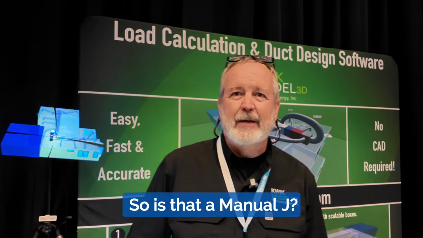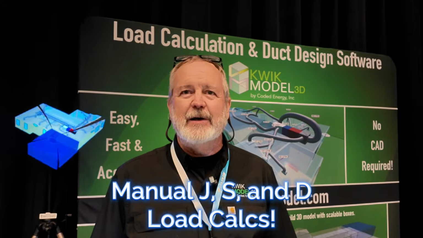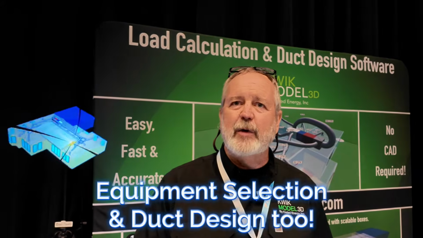So is that a Manual J? Manual J, S, and D, room by room load calcs, yep. And then we can also do equipment selection and duct design, but we charge an hourly rate for that. But getting the load calcs done is the most important part, so your equipment's sized properly.